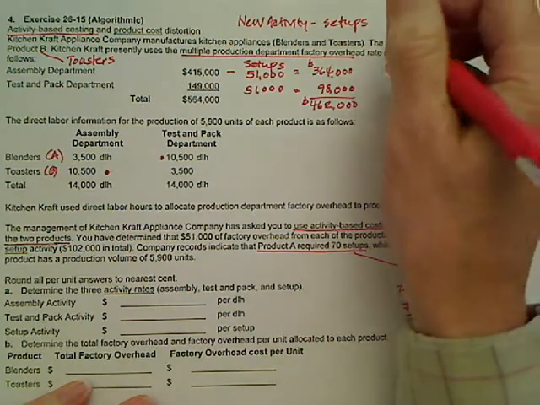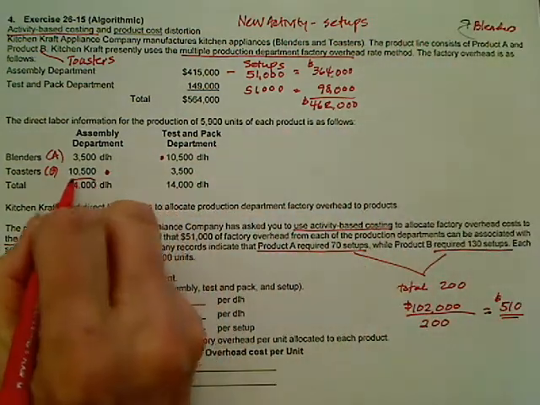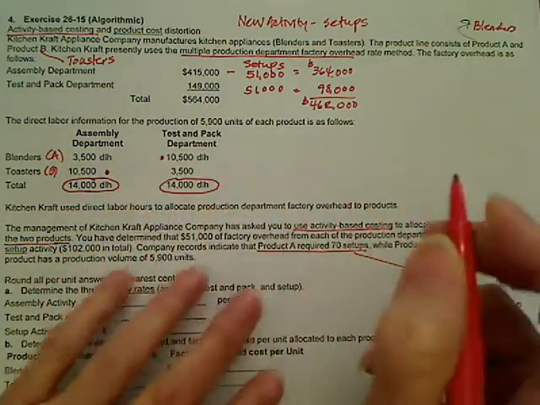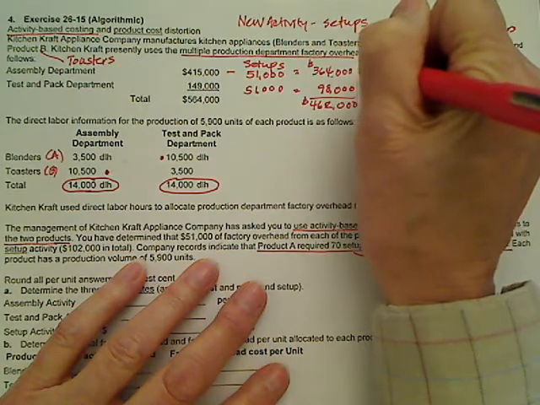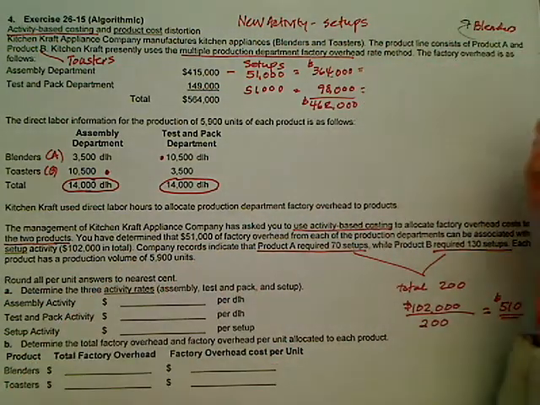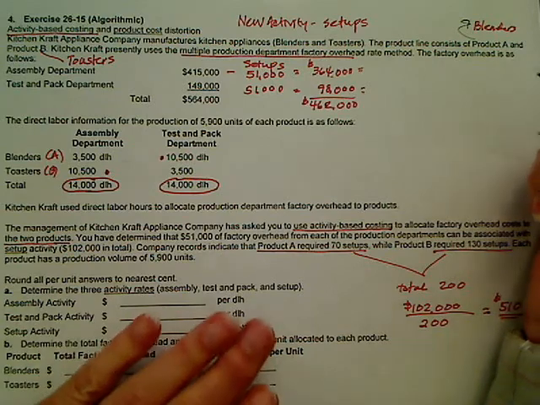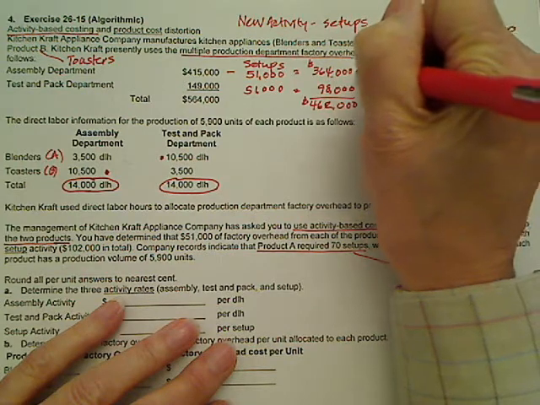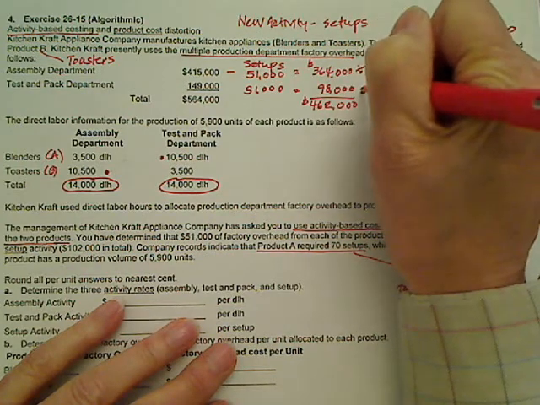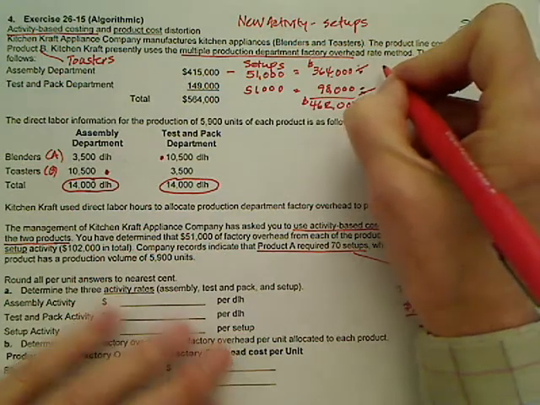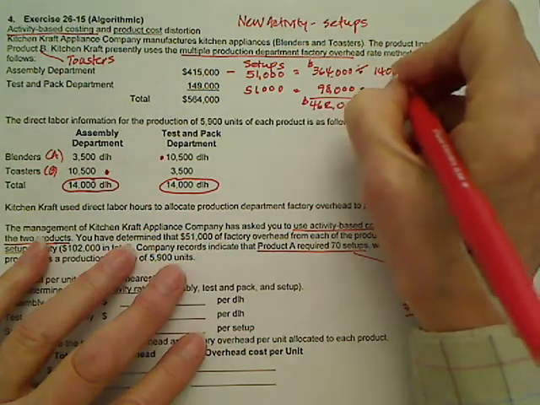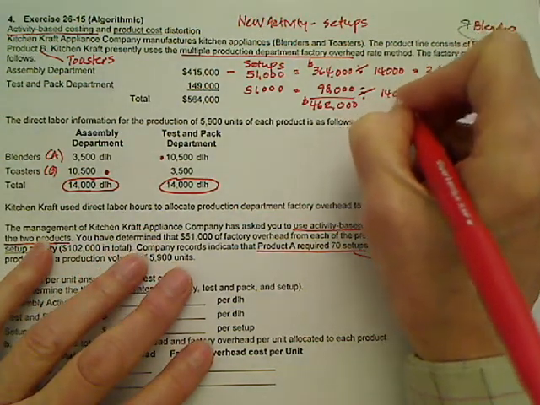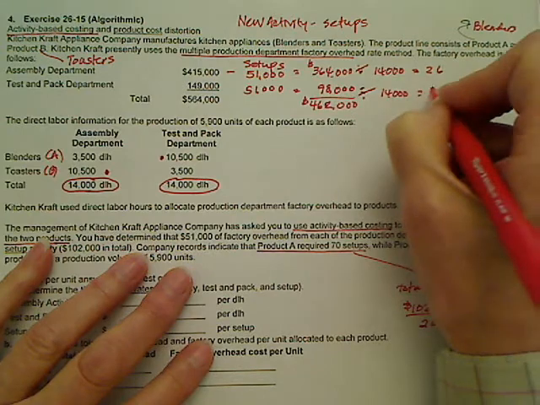Now, for the rest, we need to divide by the number of direct labor hours, because that is how the rest of factory overhead is allocated. Later on, we might develop some other cost pools, if it pays off cost-benefit wise. So we divide by 14,000. $98,000 divided by 14,000 is $7.